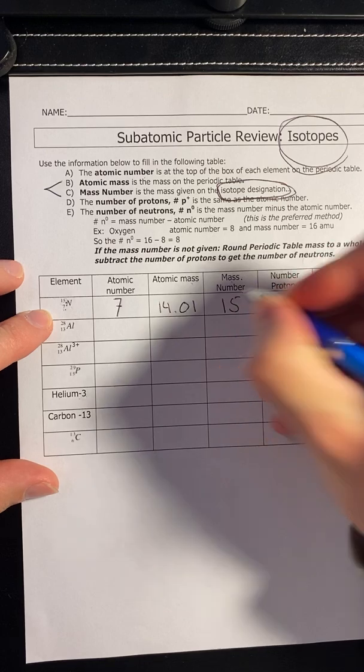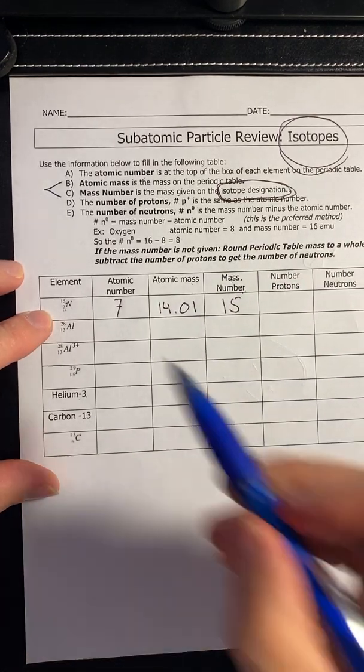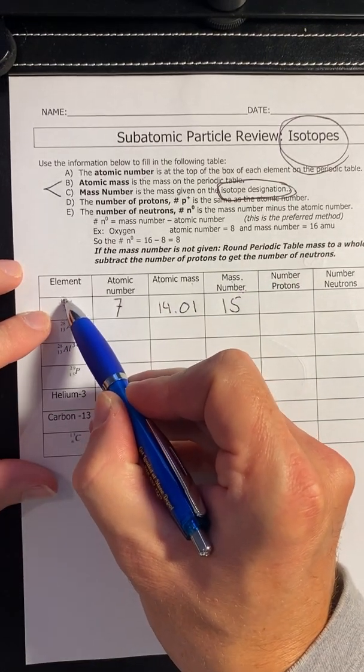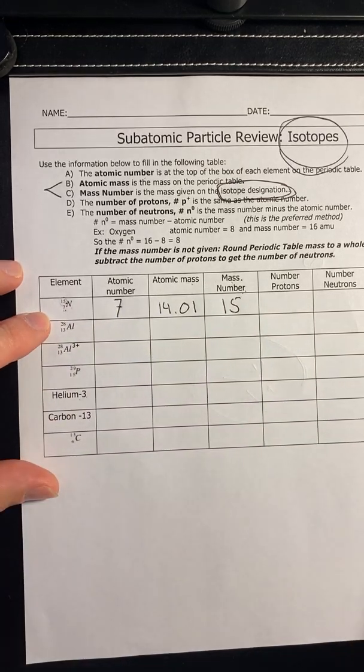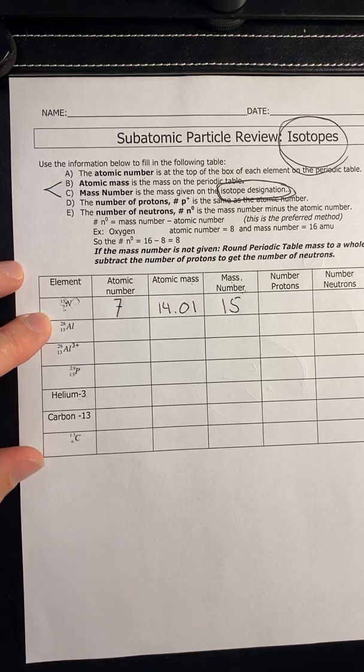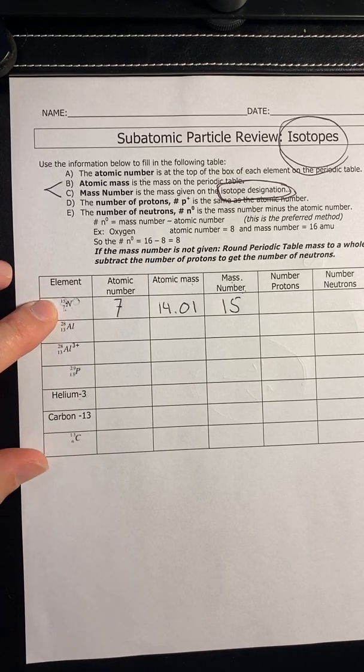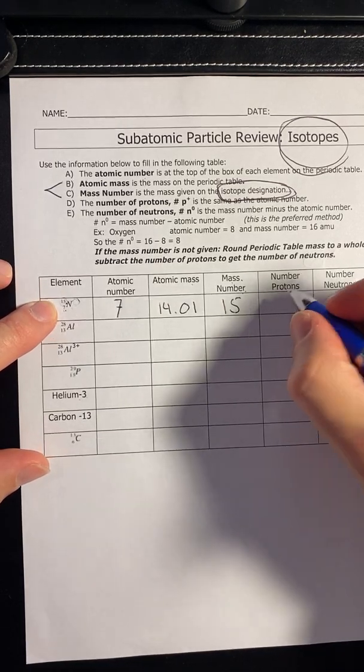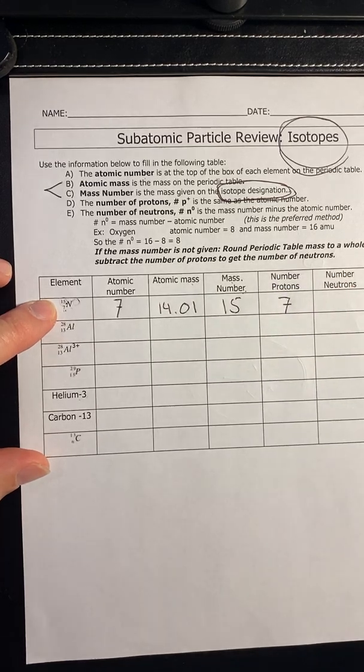So is this an isotope? Yeah, because somebody took the time to fill in what that number is there. If I saw something up here, I would know that it's also an ion. I don't, so this is just an isotope. Number of protons, I know that's my atomic number, 7.